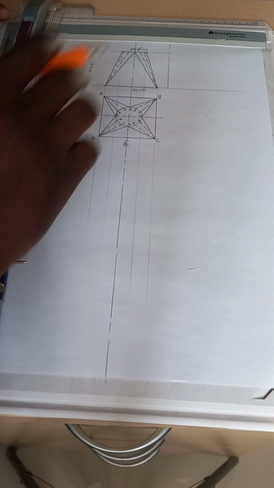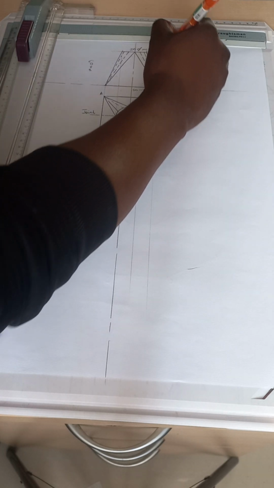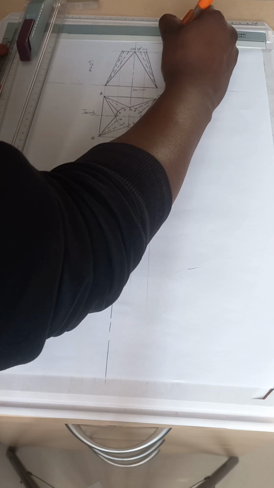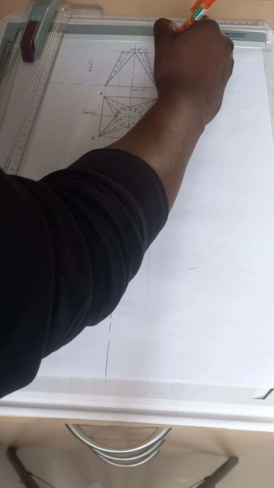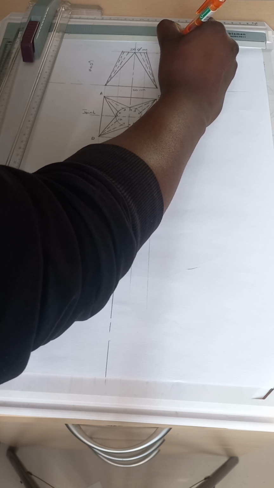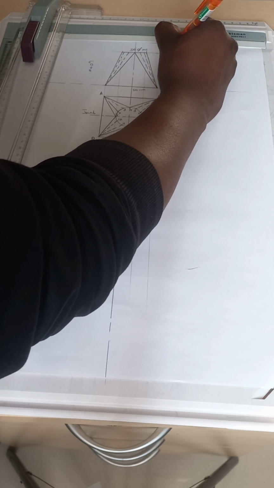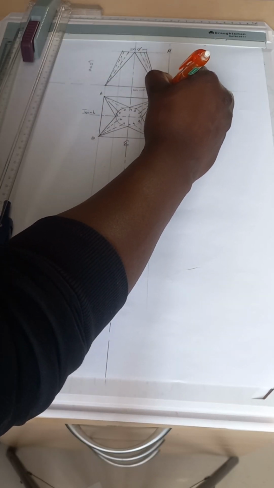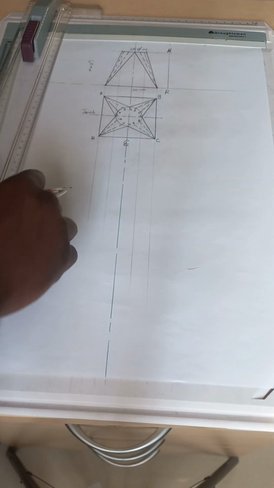Now I want us to name this point here. Okay, H, which is part of the height. And then this one we will just say it's R, as in our reference.